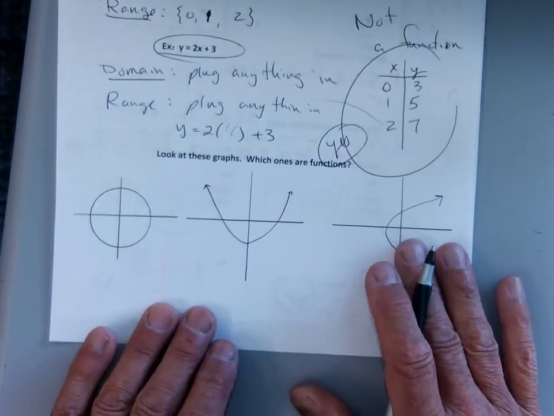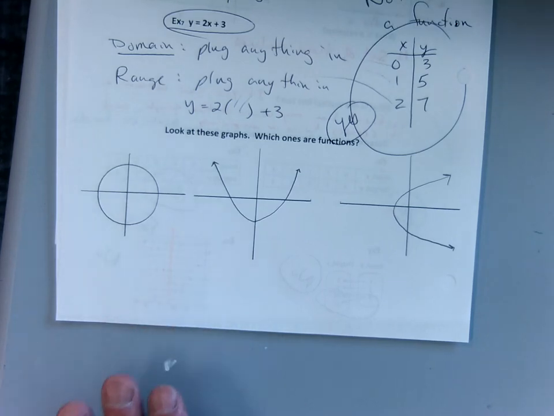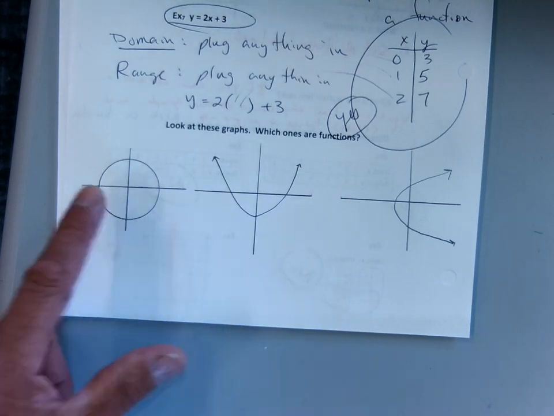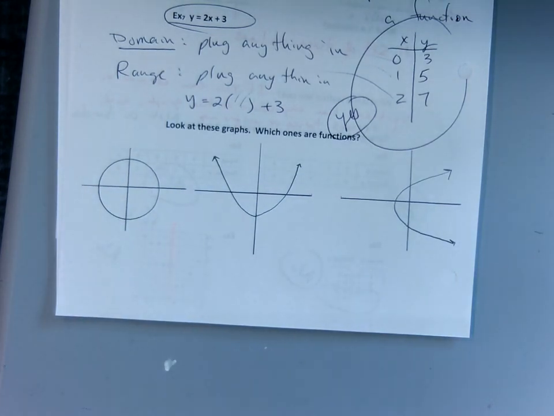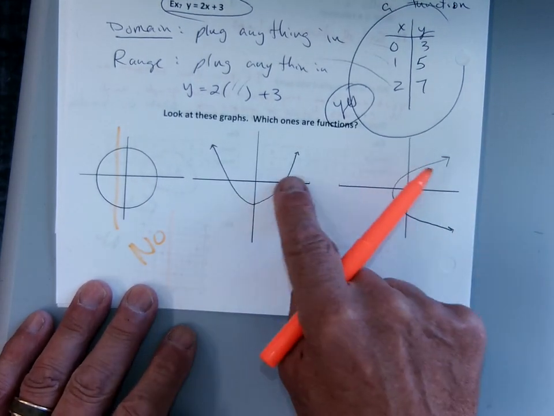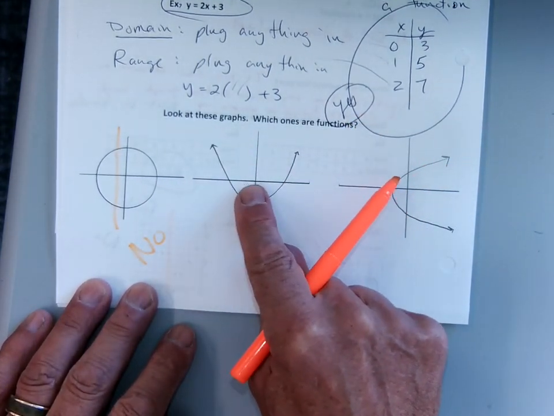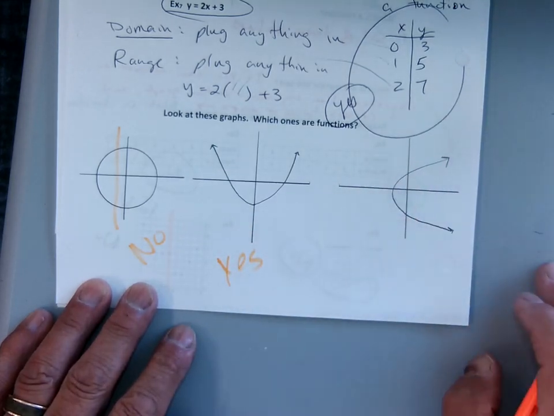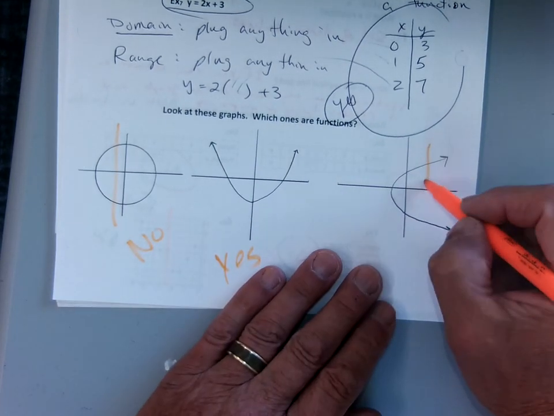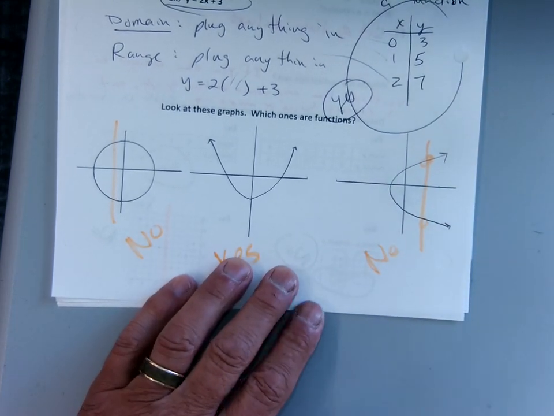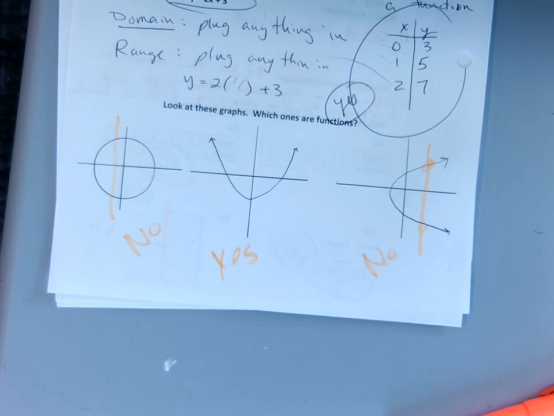Okay, last but not least, easiest of all. Sorry I didn't give you more time to do homework, but is this a function, yes or no? Is a circle a function? You would think so. It's a circle, but no, it's not. Circle is no. Is this a function? Yes. It is. It's just curvy. Is this a function? No, it fails.